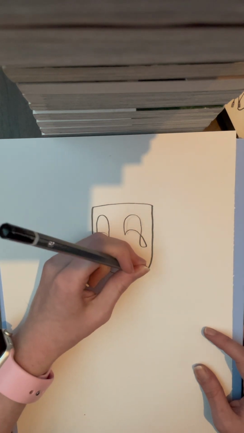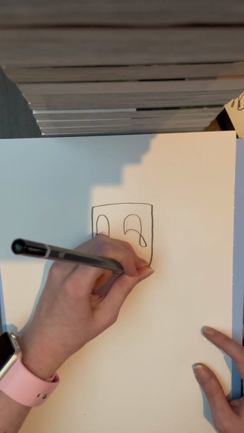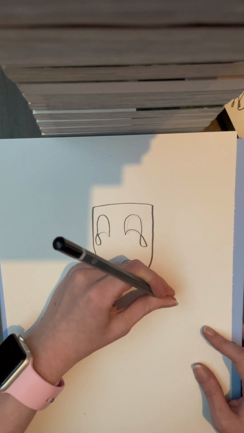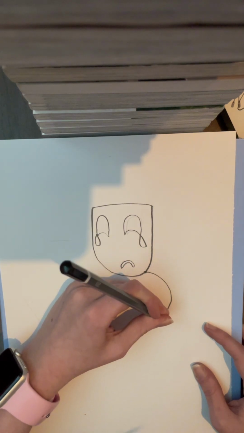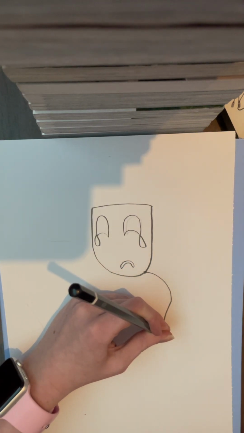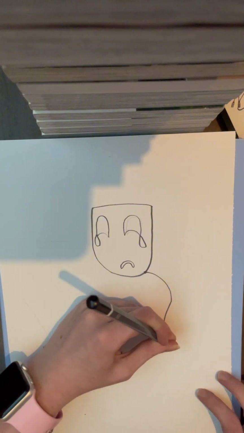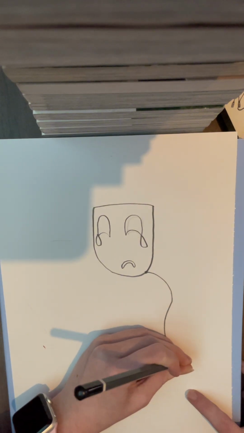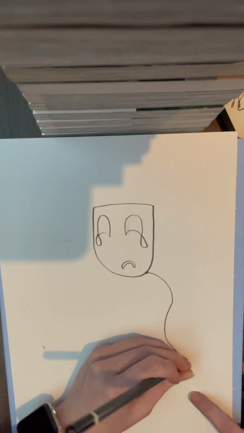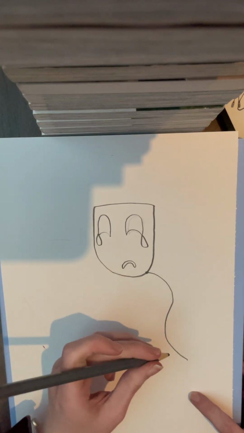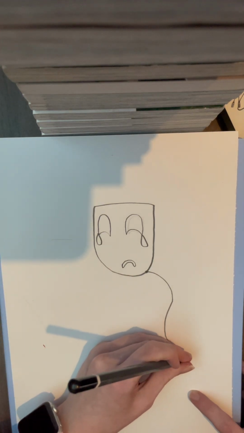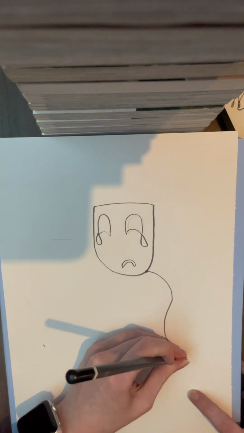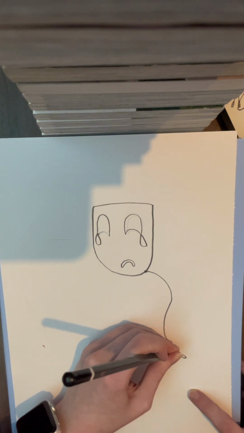So now we are going to do a curve and just gently go all the way down and flick off to the side. The next part is going to be a bit tricky, because this is going to be really thin and then we're gradually going to get thicker as we go up.